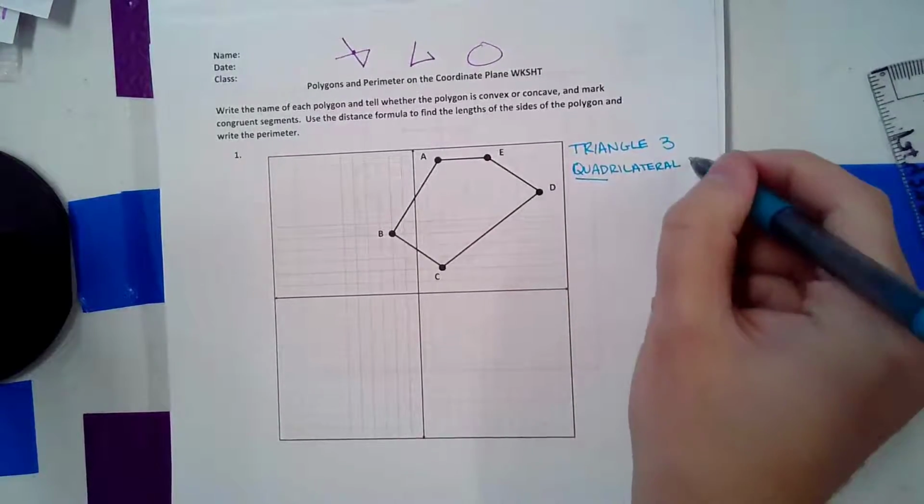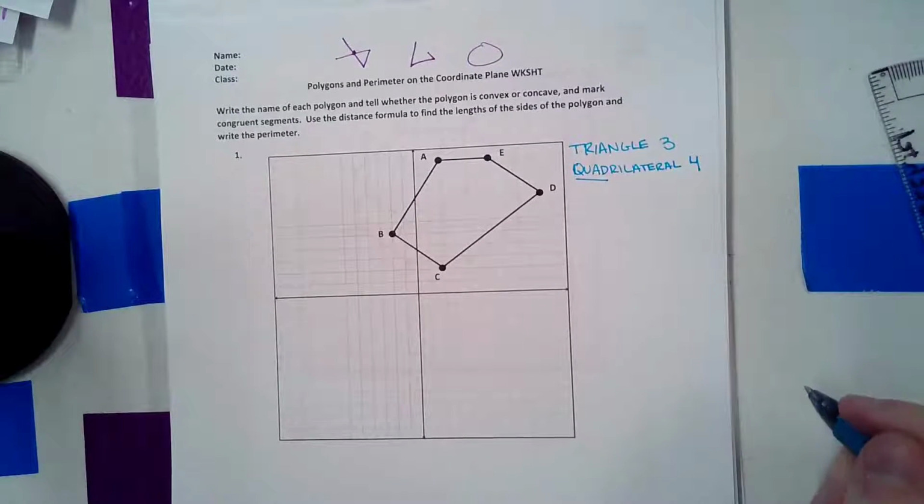Quad meaning 4, so it's a 4-sided figure, right? 4-sided polygon. Lateral means side. That's going to come back. Lateral means side, like when you look at the lateral portion of somebody, you're looking at their side view, right?